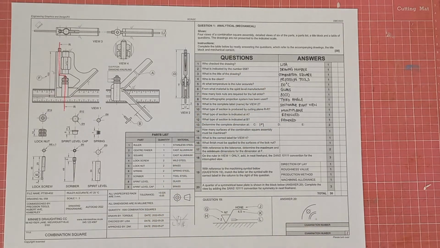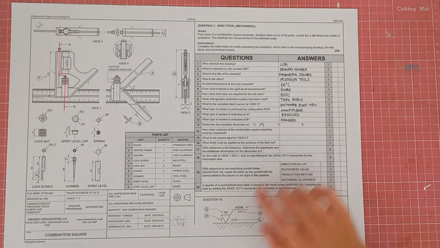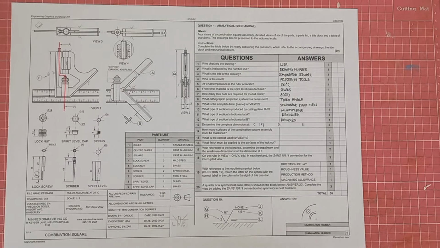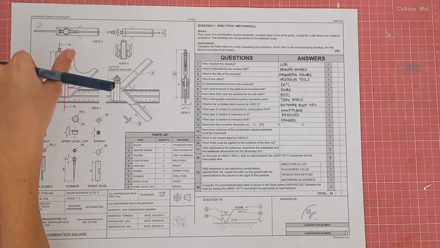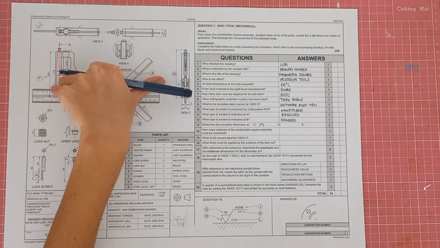Okie dokie. Then we have section, oh, number D, sorry. And if we find D, that is this over here. And we need to obviously find the full measurement of that little section over there. So what you will have to do is add up all of your parts by the looks of things. So this is looking at it from the top. So it's going to essentially be from here all the way down there.